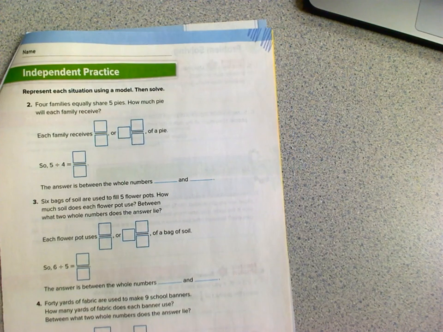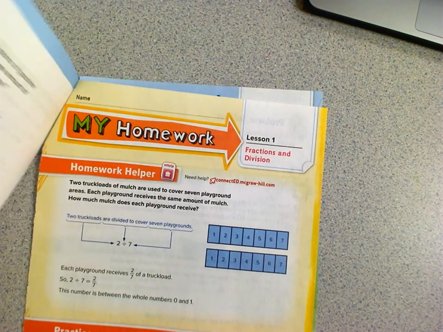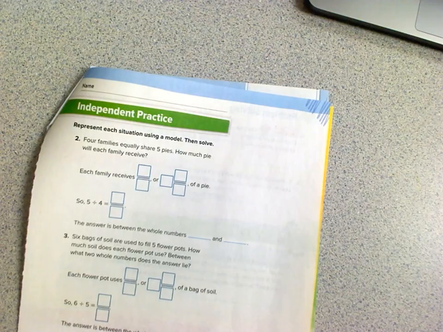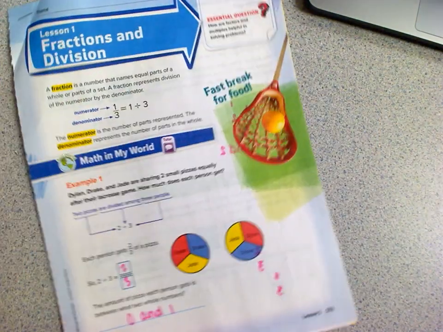Okay, we are going to work on the independent practice together here on page 553 and 554 today. And I'm here if you have any questions.